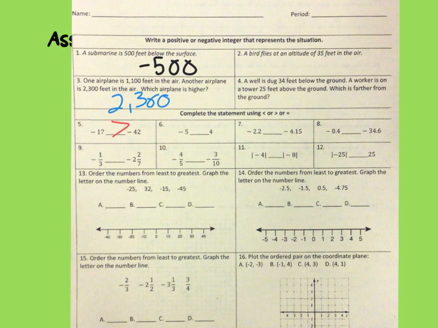So there's one on whole numbers. Let's do some decimals over here. So again, number 7, would you rather owe somebody $2.20 or $4.15? Well, I'd rather owe somebody the $2.20 than the $4.15.